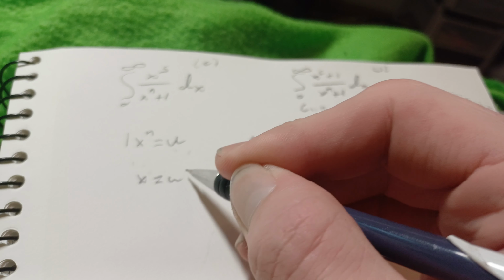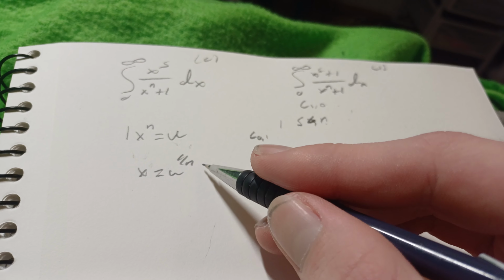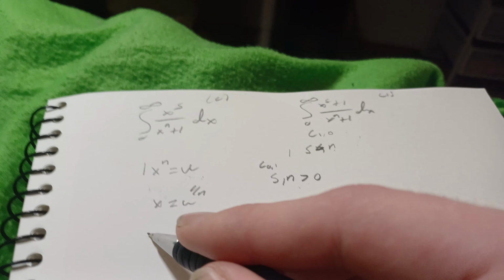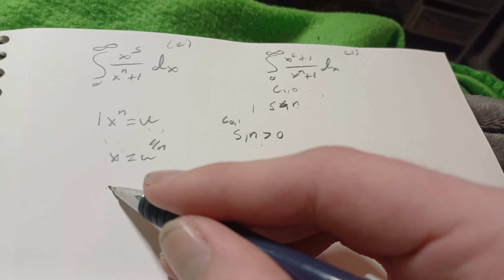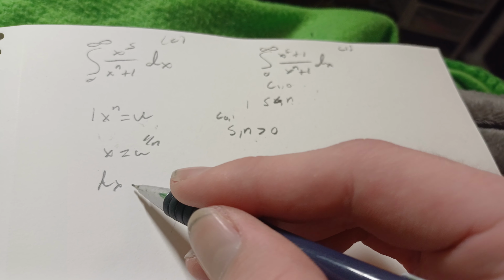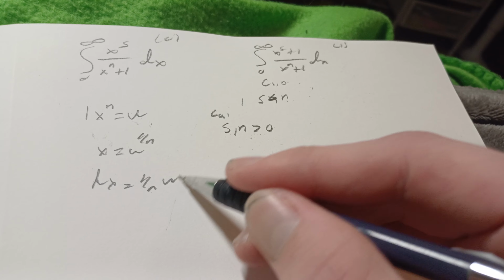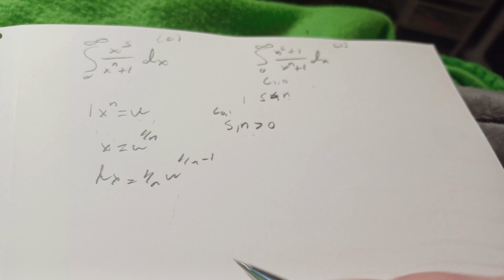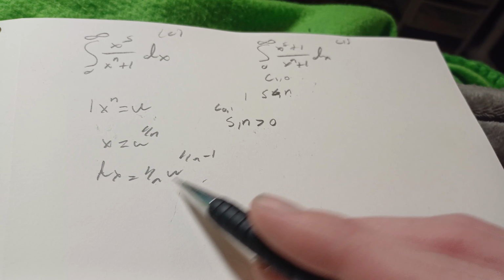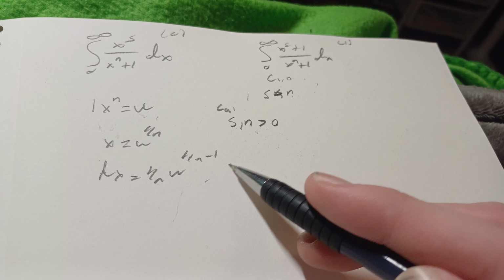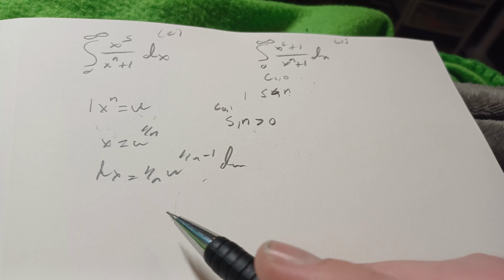So we'll get x equals u to the power of 1 over n. And we'll differentiate both sides, and we'll get dx is 1 over n, u to the power of 1 over n minus 1 du.